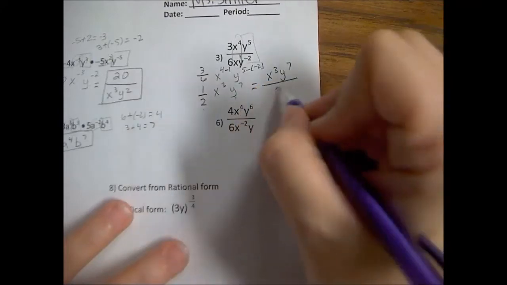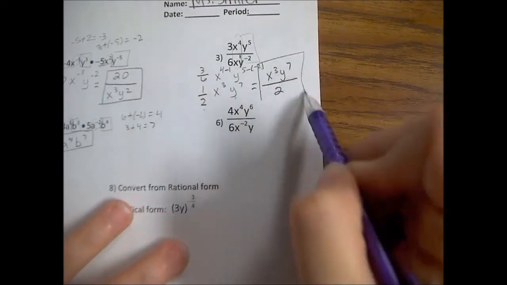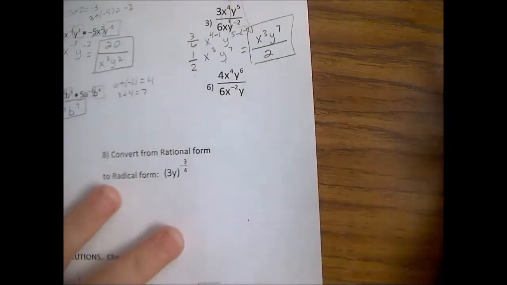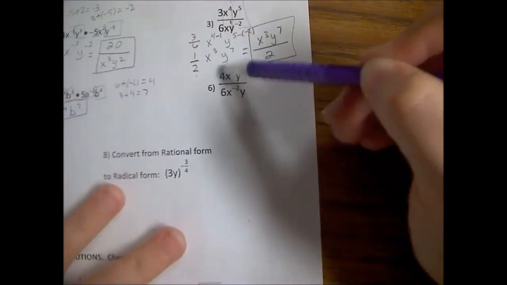And 2 is the only piece in our denominator. And that'll be our answer for that one. Number 6, same thing. Take it piece by piece.